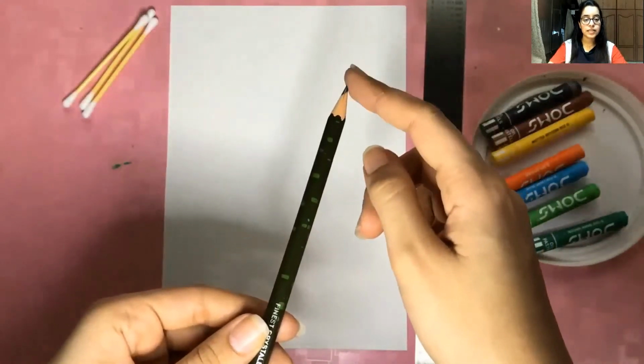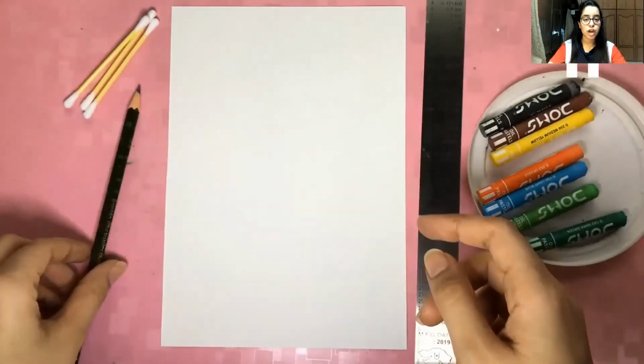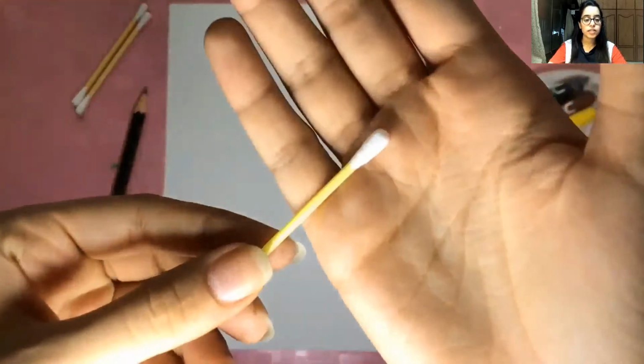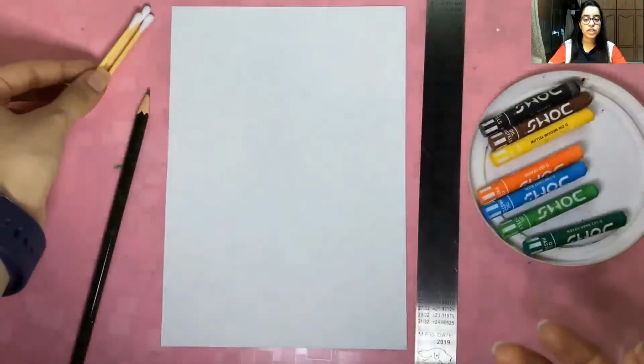Second, we need a pencil. Make sure it's nicely sharpened so that you have clean, rough sketches. So second is the pencil. Third, you need these cotton earbuds. So I have around 3 in these.